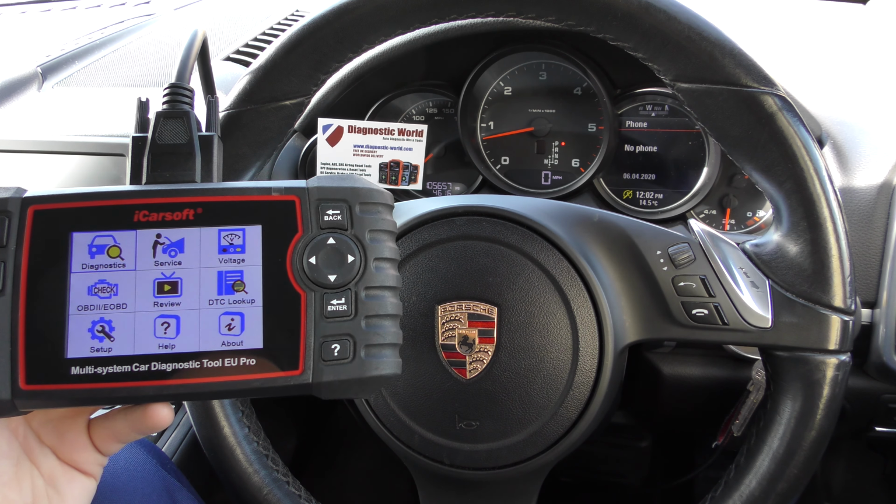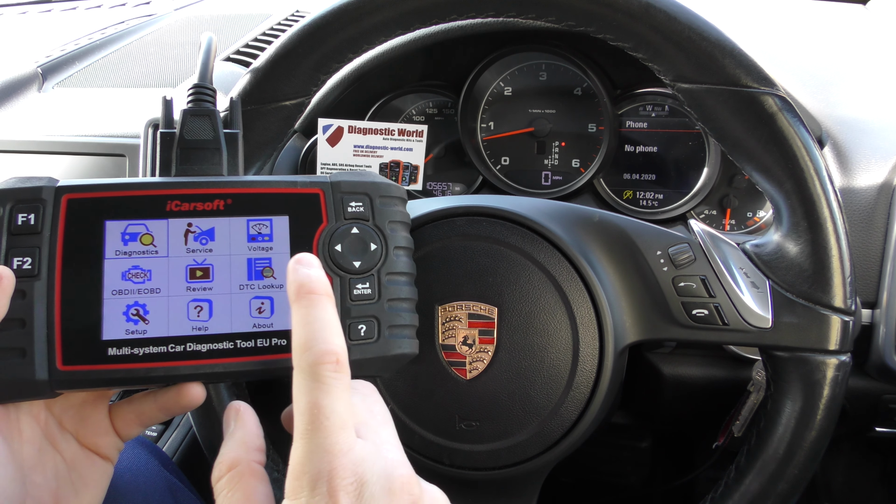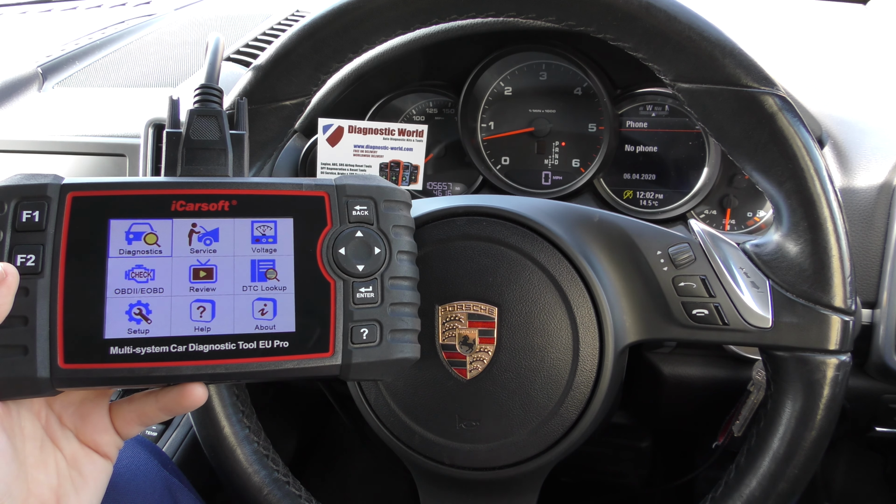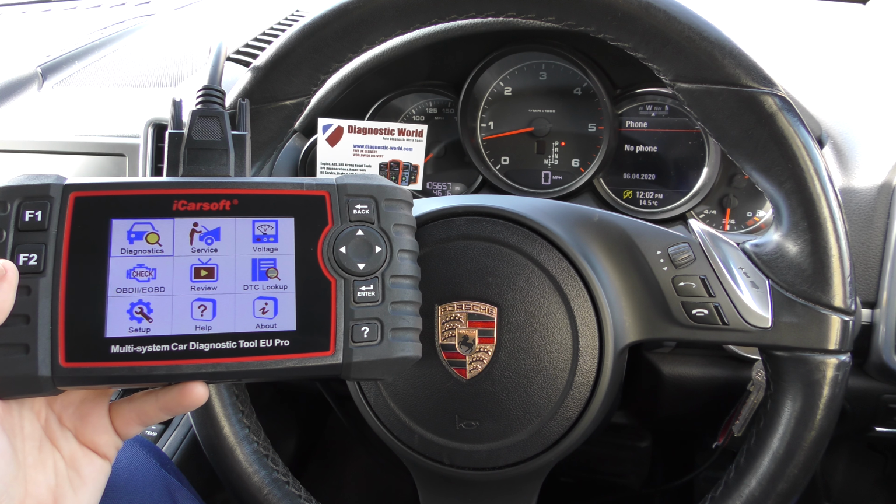So it's an excellent tool, and I will be doing a more detailed look at this tool for the Porsche Cayenne in a separate video, so maybe look out for that video. We'll have that coming soon.